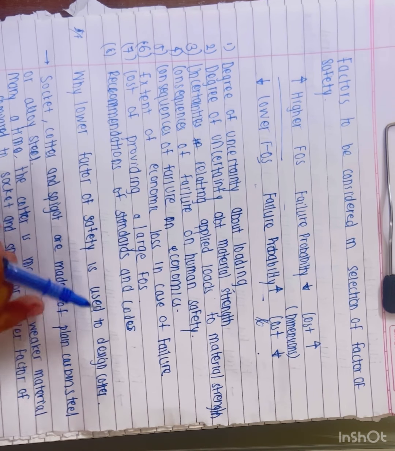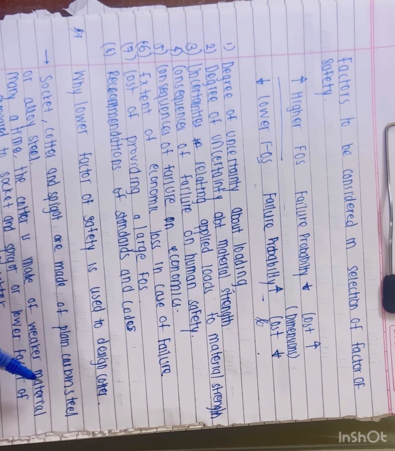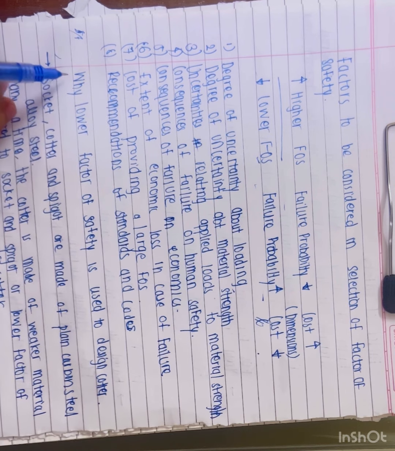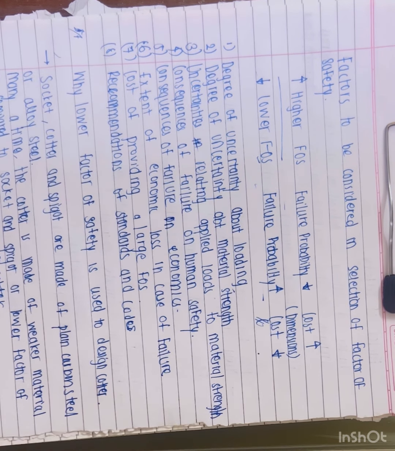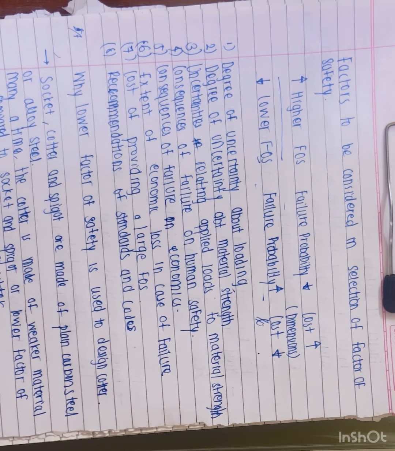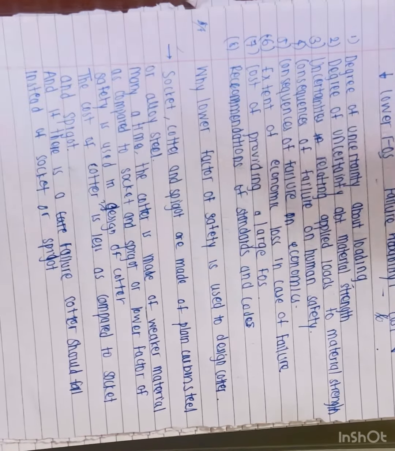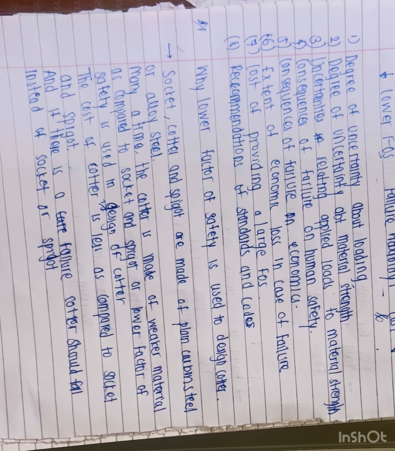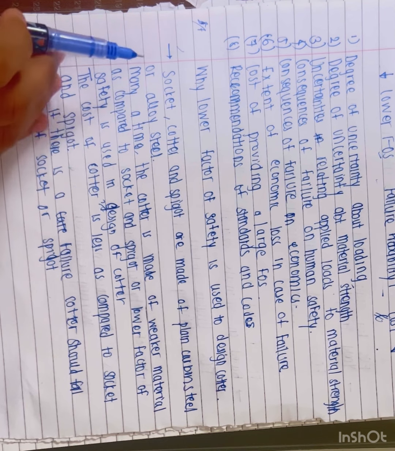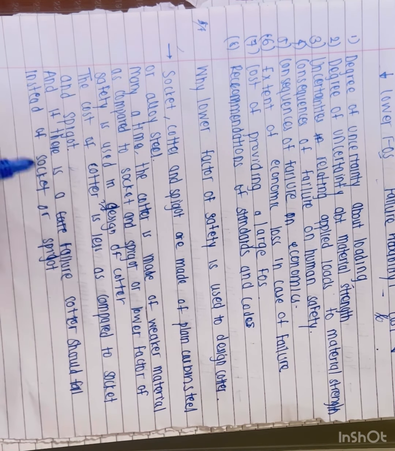Next, when we see the design of quarter joint, there's one very important question which was asked before in the Insem exam as well. That is, why is a lower factor of safety considered while designing the quarter? So the socket, quarter and spigot are made of plain carbon steel or alloy steel.